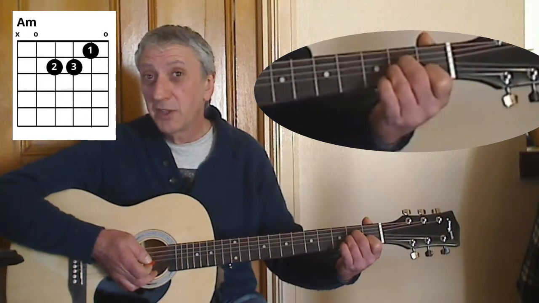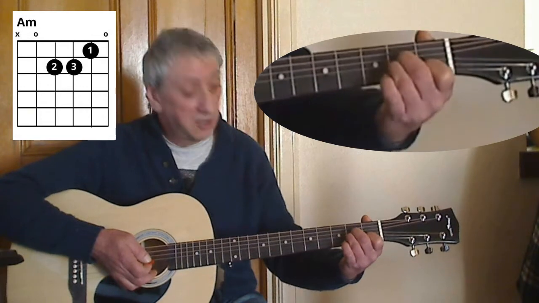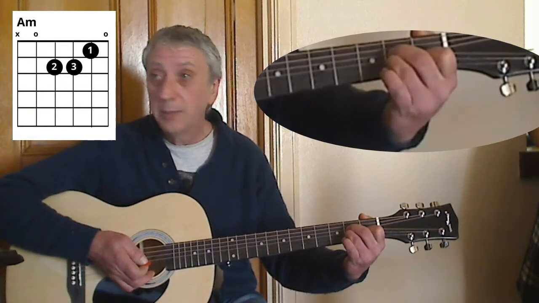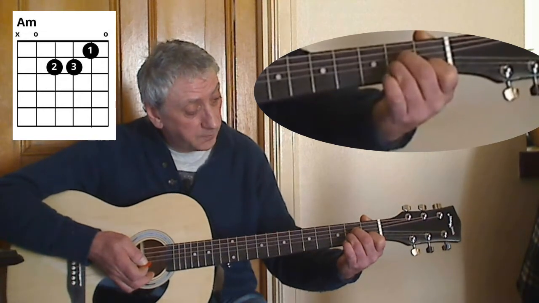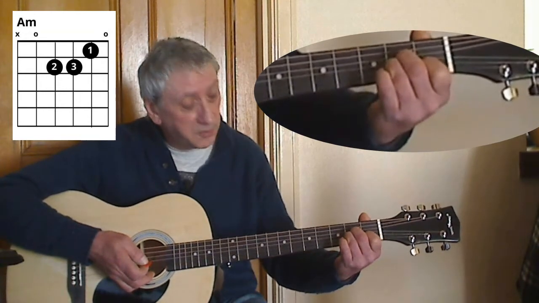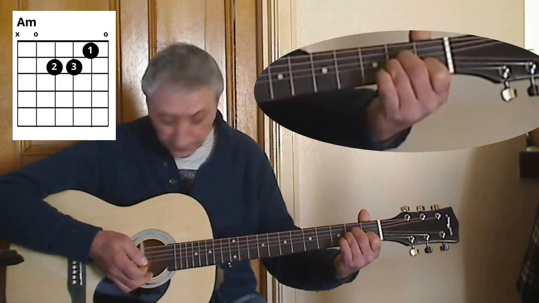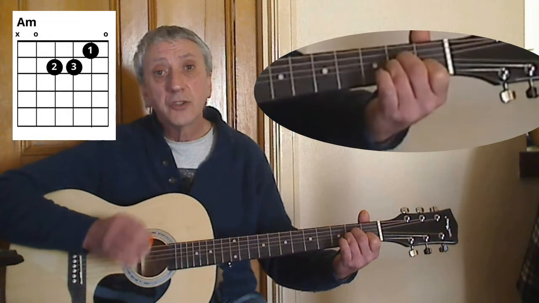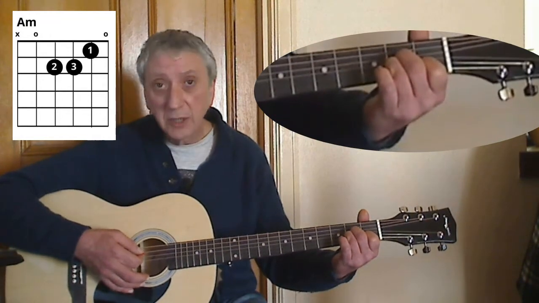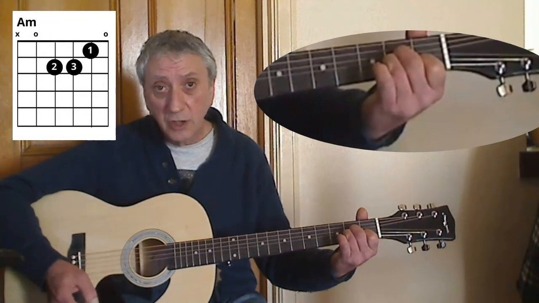Your 2nd finger will be forced to move into the middle of the fret simply because your fingers won't fit in a straight line to sit immediately behind the fret bar. But there you have your 3 fingers in position. Don't worry about playing the E string. Just go from the A string and play these strings.